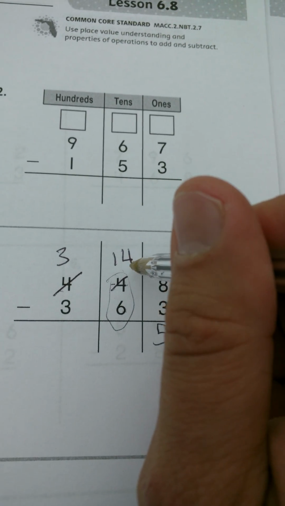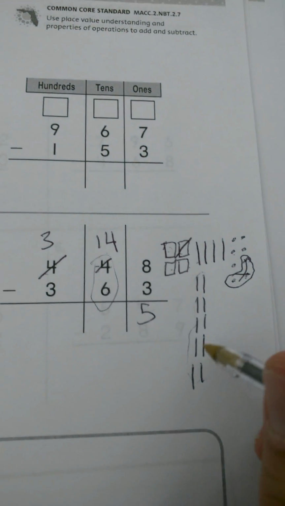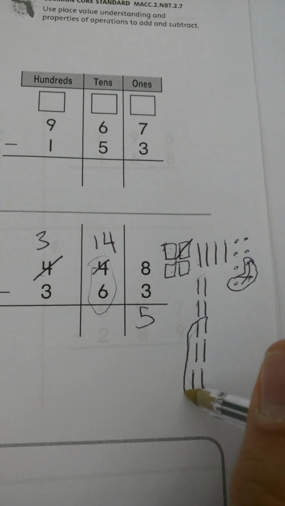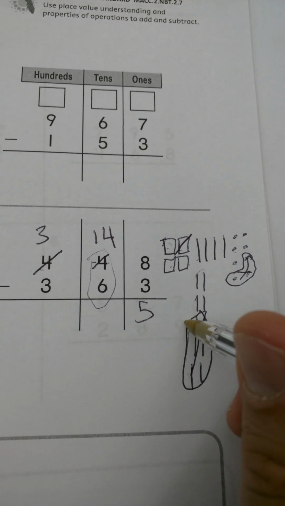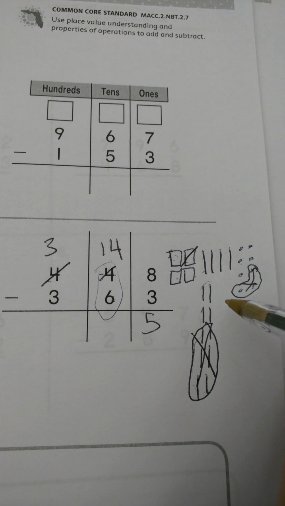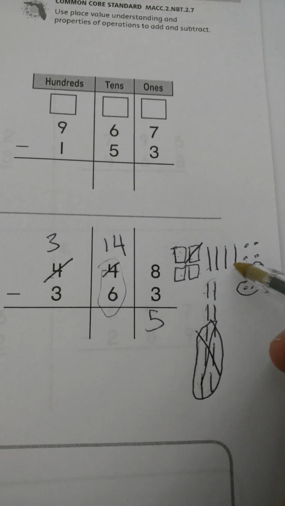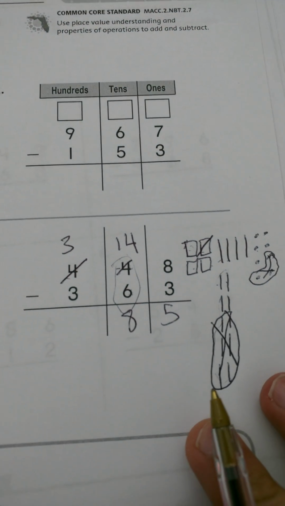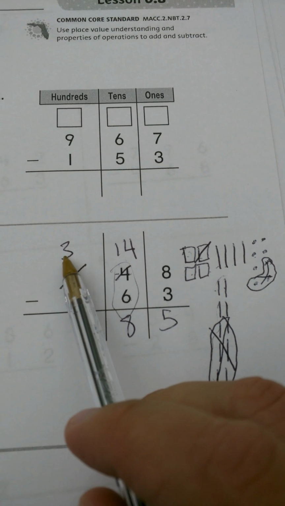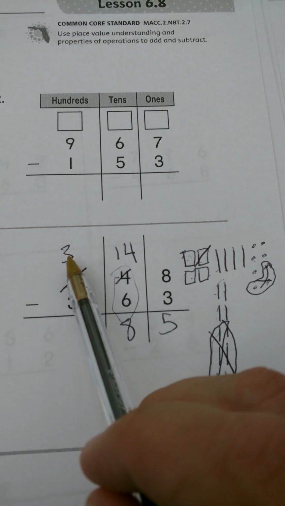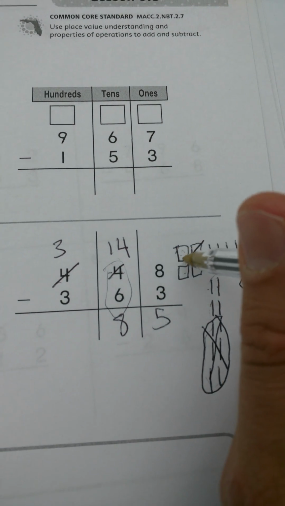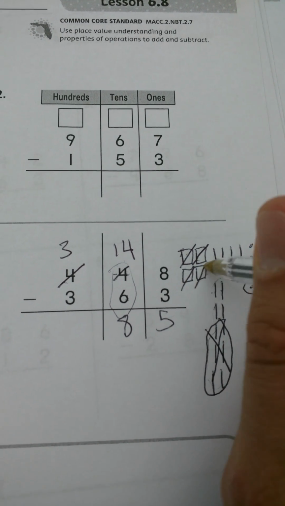Now I'm going to subtract 14 minus 6. So I'm going to take away 6 of these 10s. And how many 10s do I have left? 1, 2, 3, 4, 5, 6, 7, 8. So that is 8 10s there. And then I'm going to take away 3 hundreds from 3 hundreds. So that would leave me with no hundreds.